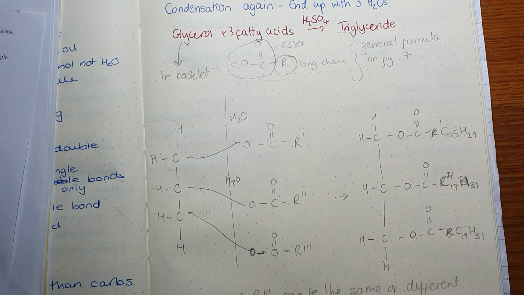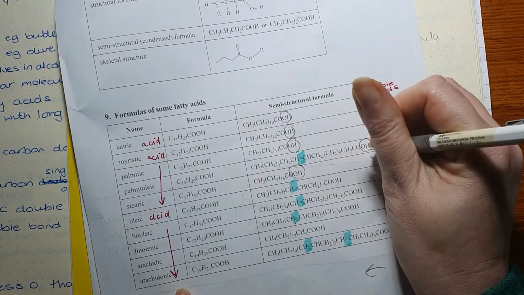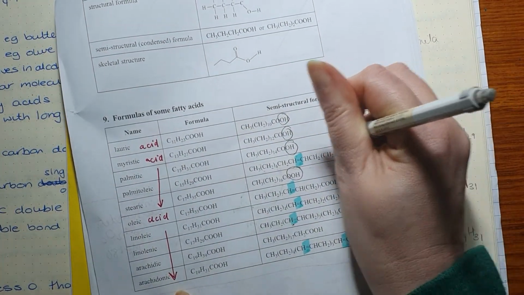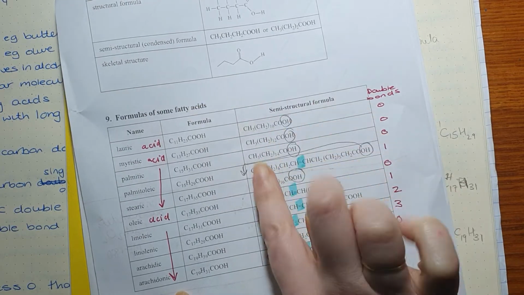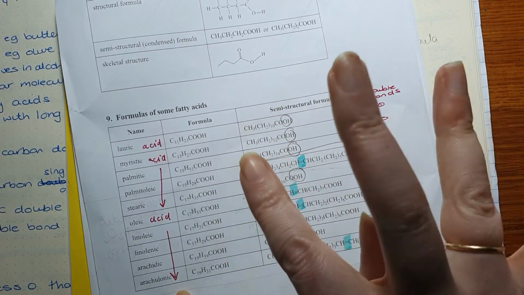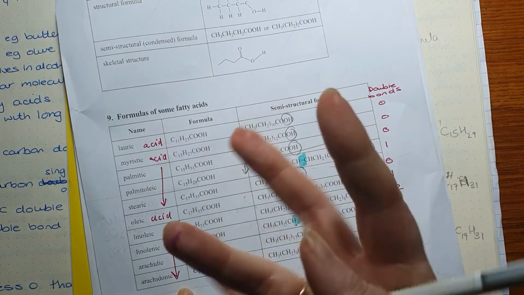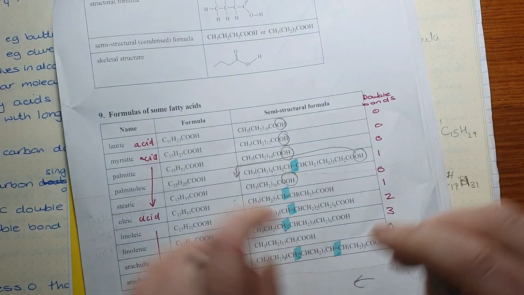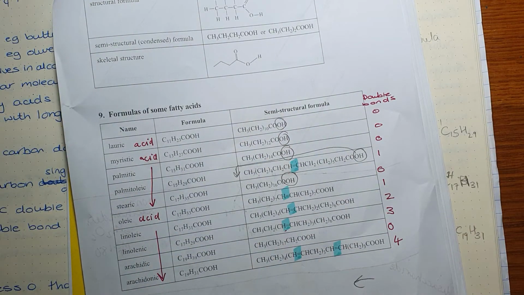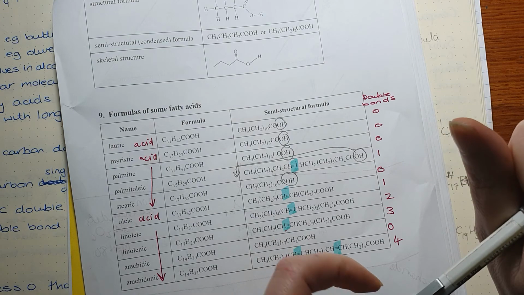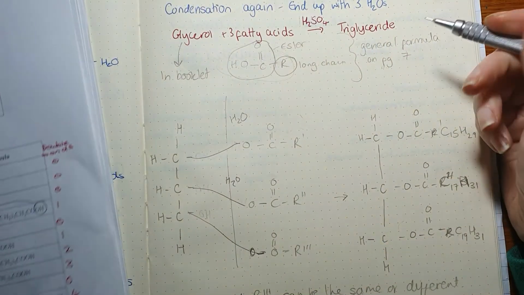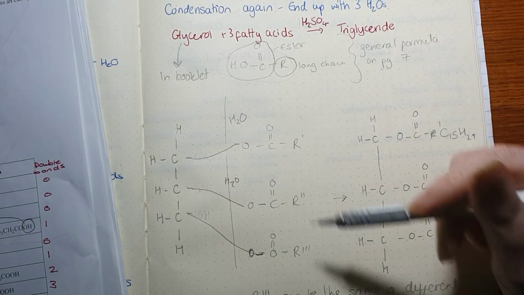And remember, compared to our data book, they're flipped round. So this I'm showing at that end and it's kind of twisted around that way, just to make it easier for me to draw. You could do it the other way. Same. So we've got our triglycerides and that's how they're made.